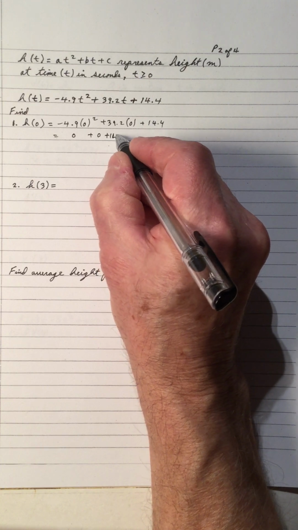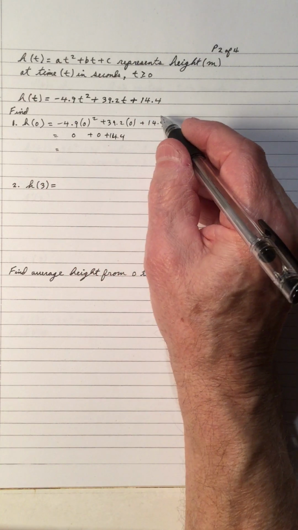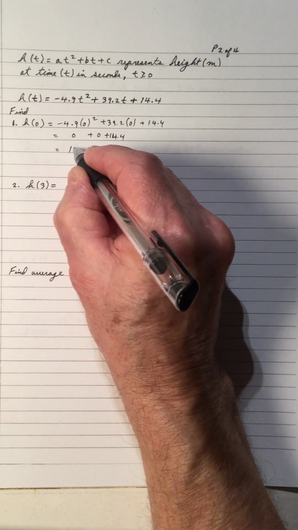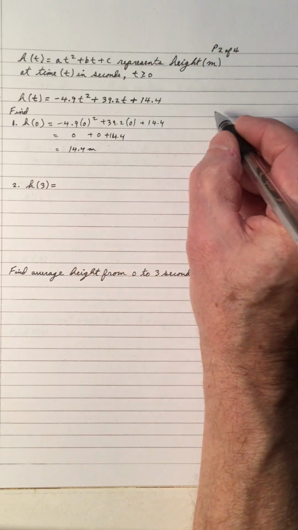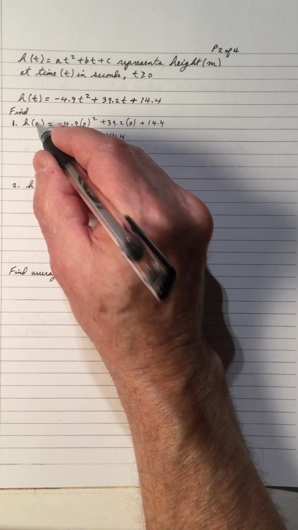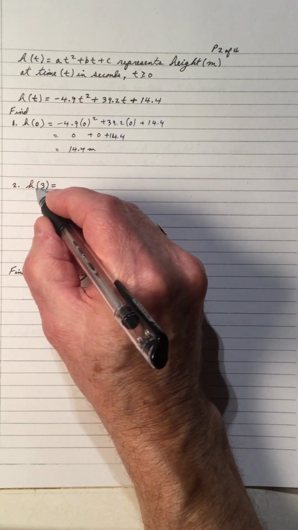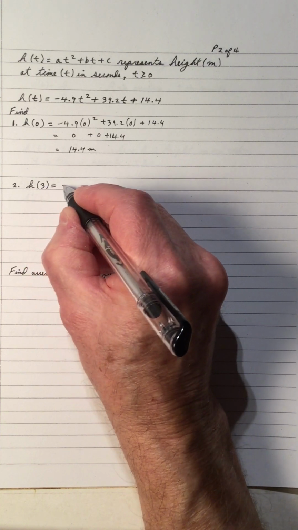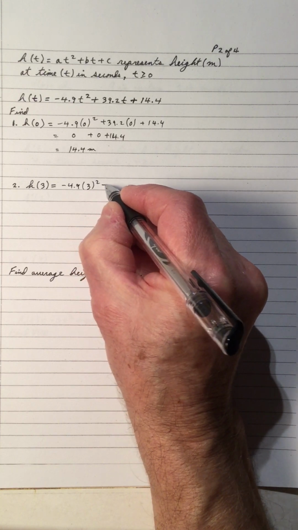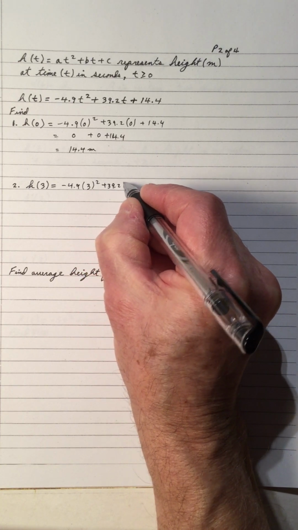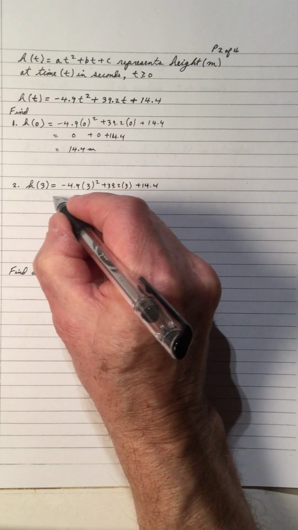So that means that the object is starting off when the time is 0, with a height of 14.4. And it's in meters, so the height is in meters. So this is h(t), where t is 0 in this case. Now let's look at when the time is 3. So negative 4.9 times 3 squared plus 39.2 times 3 plus 14.4.